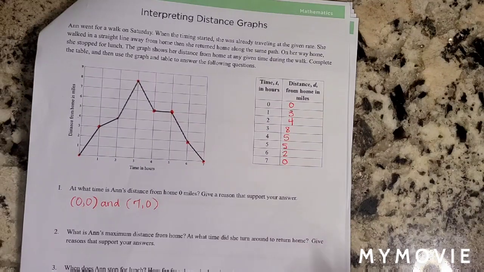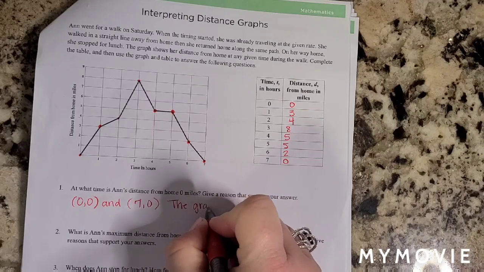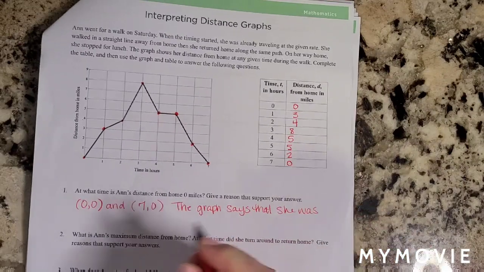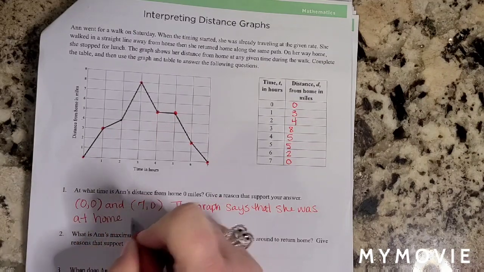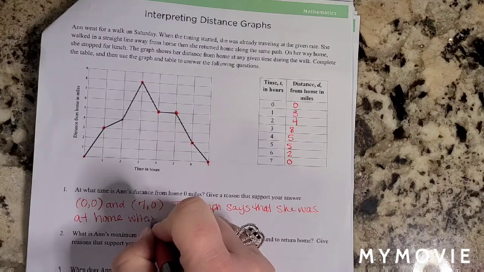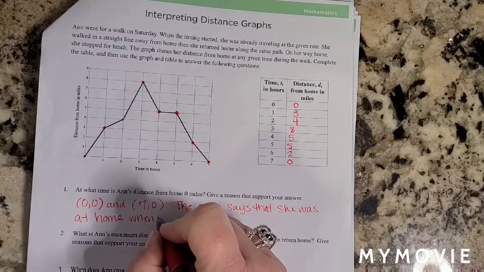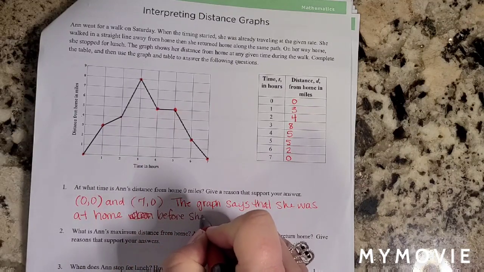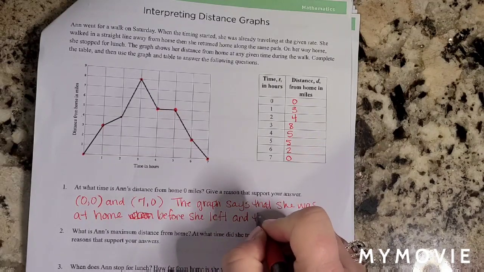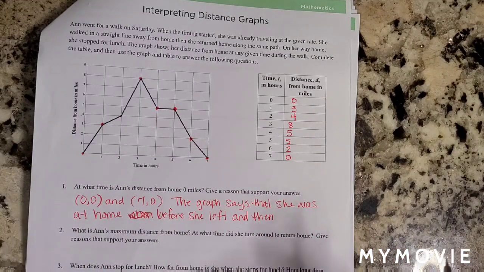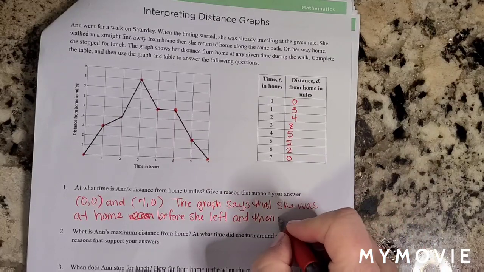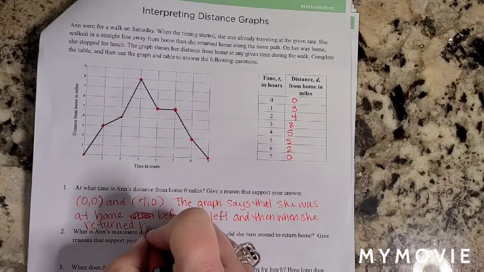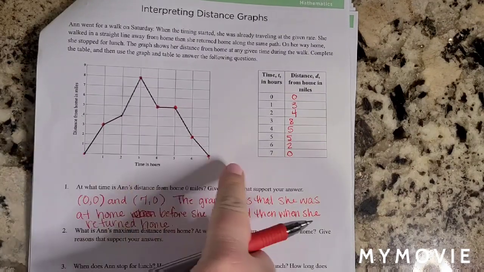So I'm going to put, the graph says that she was at home before she left. How could I word that? Let's put before she left. And then when she returned home. So here she hadn't left home, and here she had returned home.